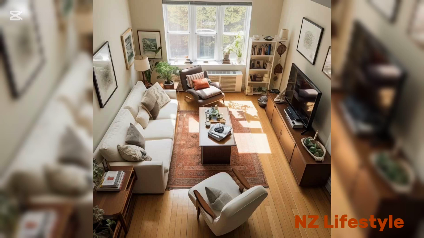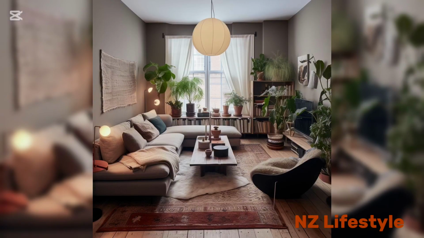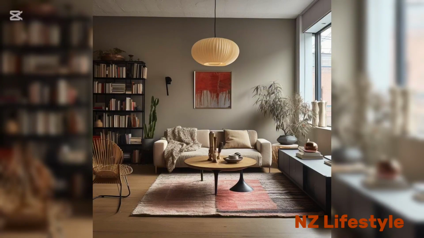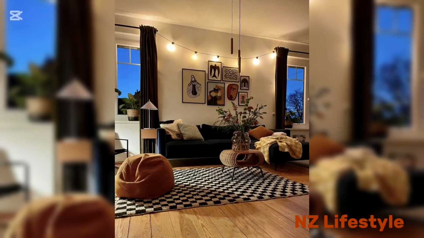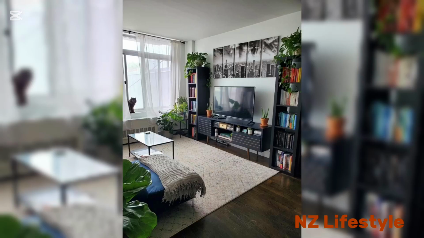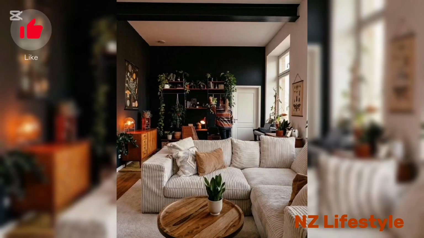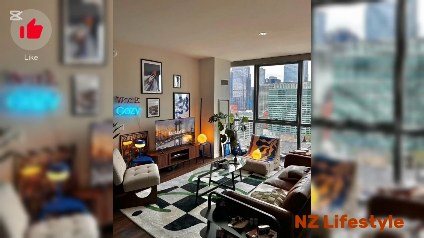Technology integration. A modern living room is often tech-savvy, with devices seamlessly integrated into the design. Wall-mounted TVs, hidden speakers, and smart home systems ensure the space remains uncluttered while offering maximum convenience. Charging stations and concealed wiring keep the room looking neat and organized.